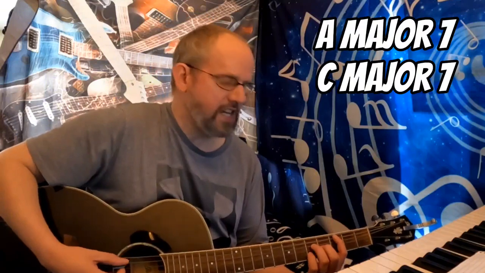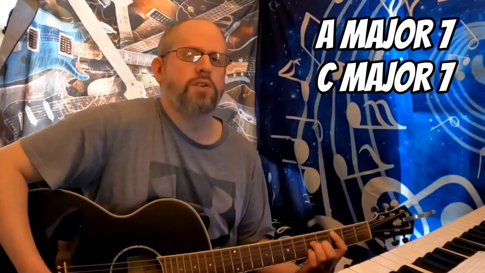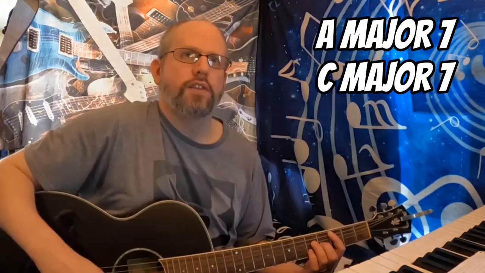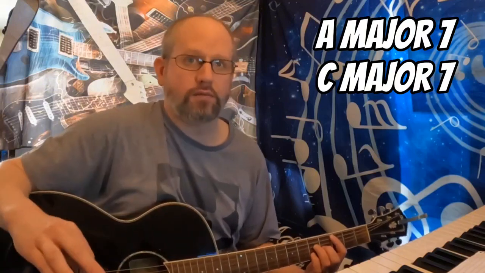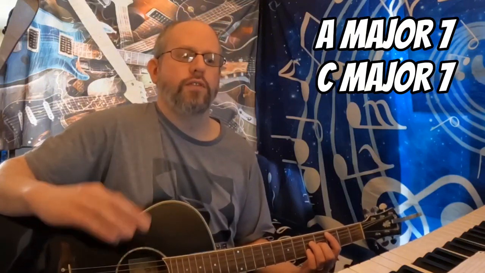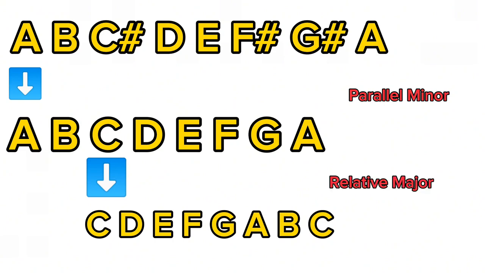What that means is the C major 7, we'll just call it the key of C, because that would be your one chord. The key of C is the relative major scale of the parallel minor of A major. All right, so now let's reverse that. A major has a parallel minor known as A minor. A minor is the relative minor of C major. So there's a link, all right?